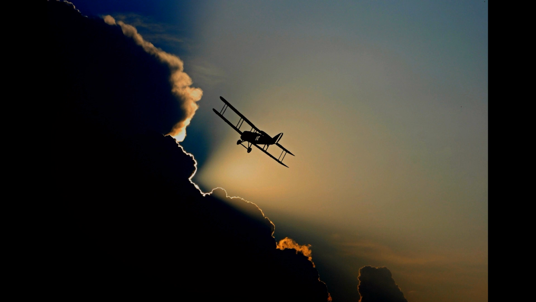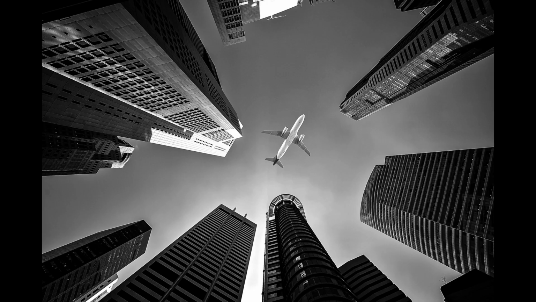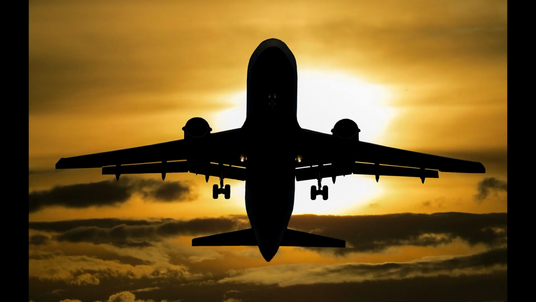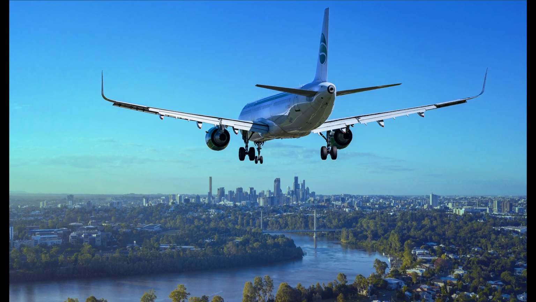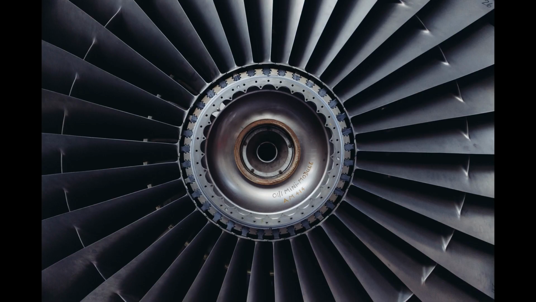Labor costs. Building an airplane requires a large number of skilled workers, including engineers, technicians, and assembly workers. The cost of labor can be a significant portion of the overall manufacturing cost, especially for more complex aircraft. Tooling costs. Many specialized tools and equipment are required to build an airplane, including jigs, fixtures, and assembly tools. The cost of these tools can be a significant portion of the overall manufacturing cost.